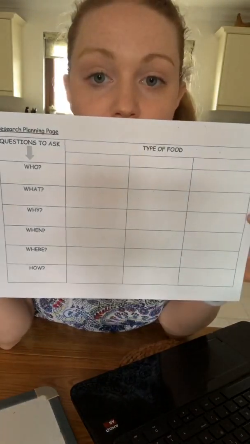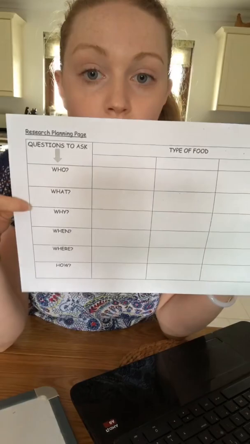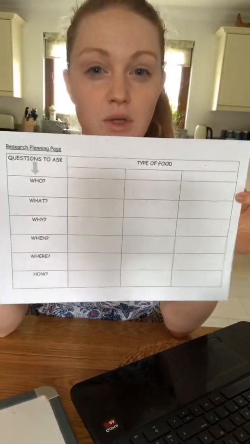Now, it says questions to ask. I want you to ask the who, what, why, where, when, and how questions all about your fruit. And I would like you to think about the type of food that you've got. So, on this sheet here, now if you can't get the sheet, don't worry about it. You can just do your own version. This is just to help you as you're researching.